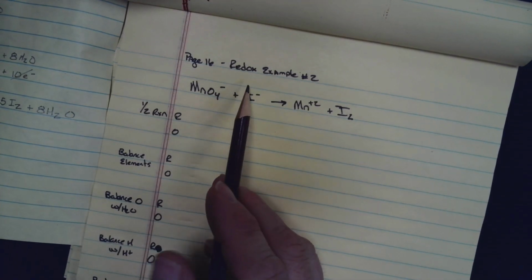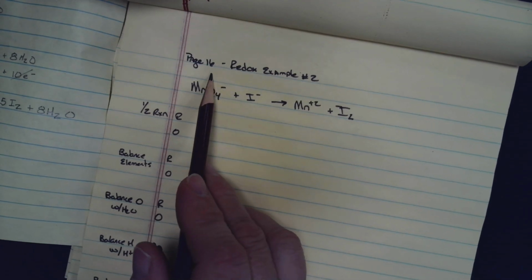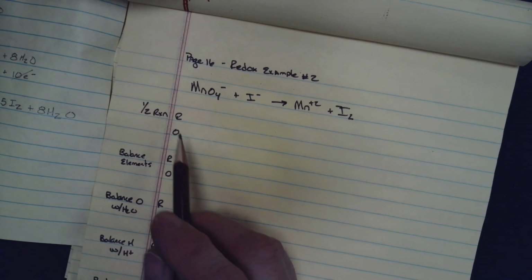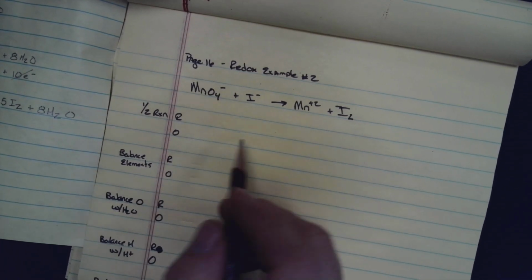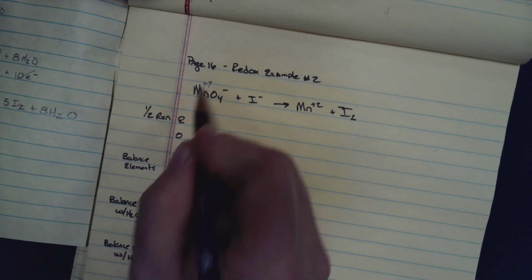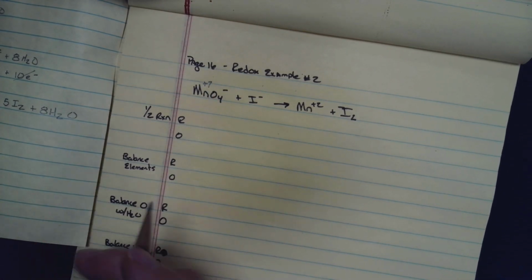All right, so for AP Chem, we are on page 6 of our handout, and we're going to do the second example of our redox reaction. And this one should look fairly familiar. We've used this a little bit already, and we know real quick that Mn is a +7.